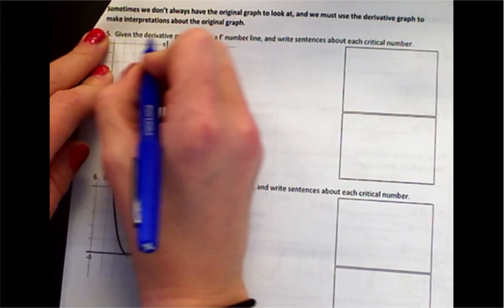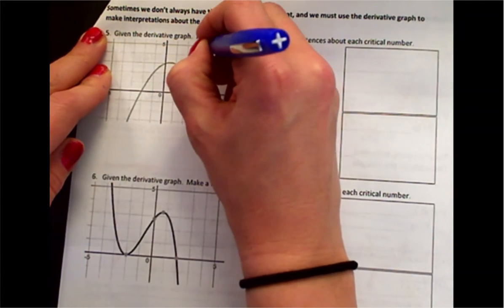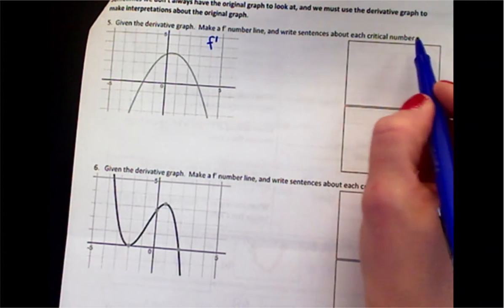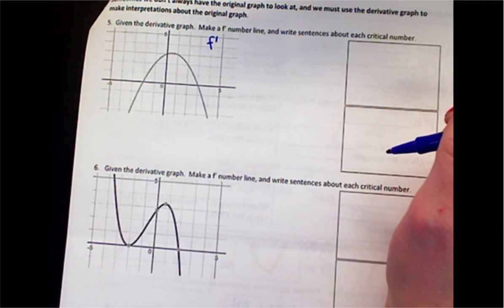Okay, so what we have here is the derivative graph. So the first thing I want you to do is put a big label on that graph. That is the derivative graph. Okay? Looking at the derivative, I still want to make a statement about each critical number, so maxes or mins.